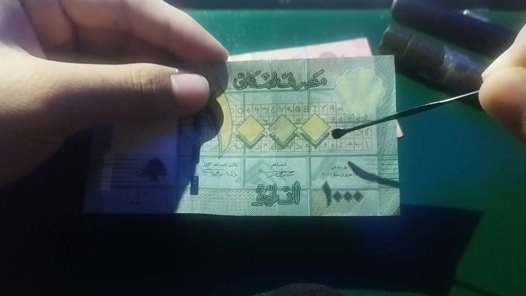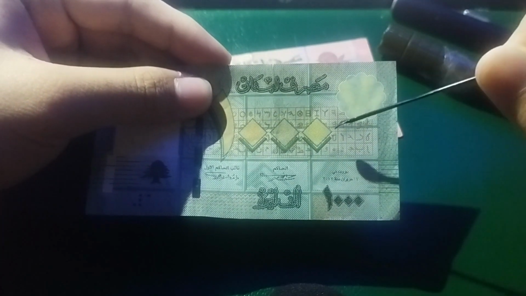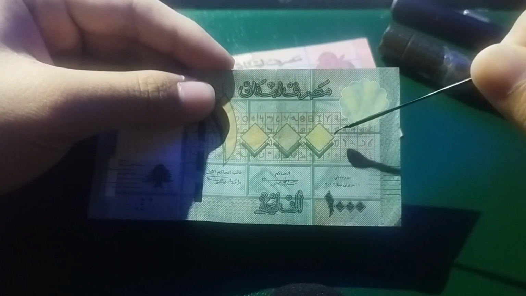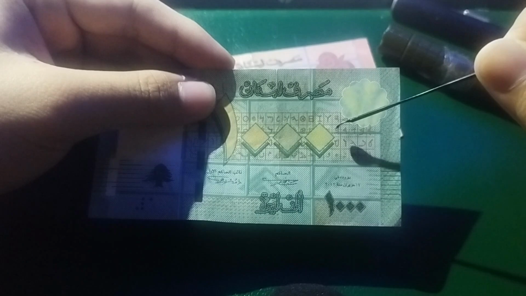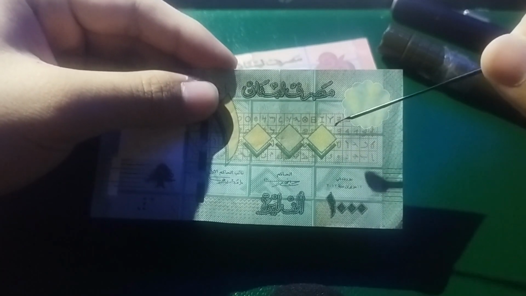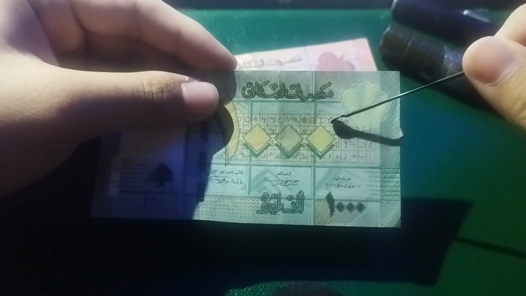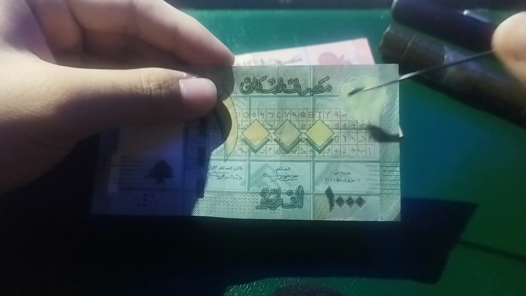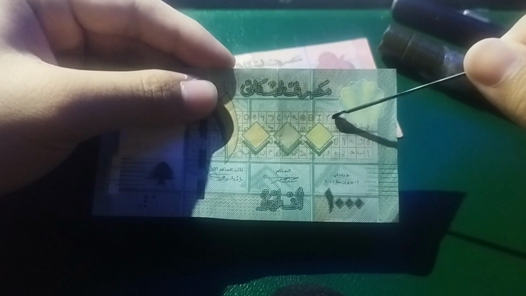But years or centuries back, we can see another letter here. But no, that's not a different letter. It's the same letter, just from centuries back, and we can see another one again. So basically, this is the evolution of the Arabic letters.